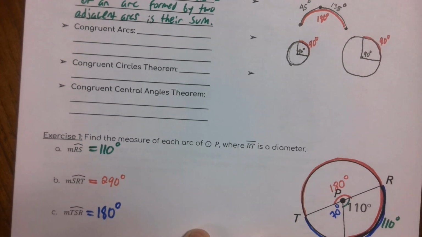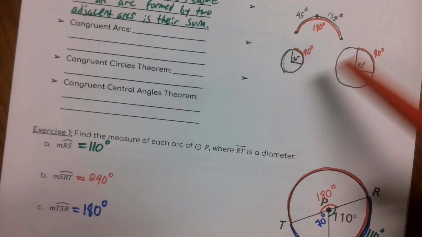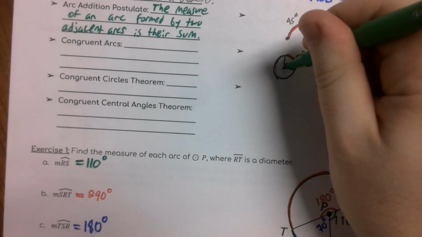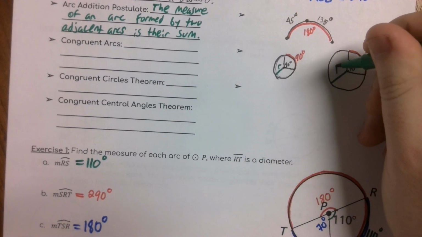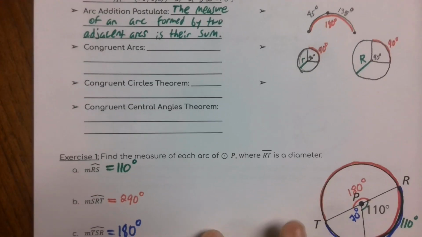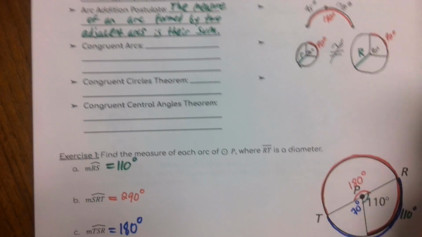But the key is this. This arc here on the right is clearly way bigger than the arc on the left. They're not congruent because the circles are not congruent. The circles have different radii. This one has a small radius. This one has a larger radius. So, there's two conditions for something to be a congruent arc. And these ones are not congruent.